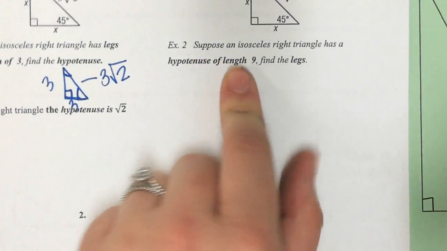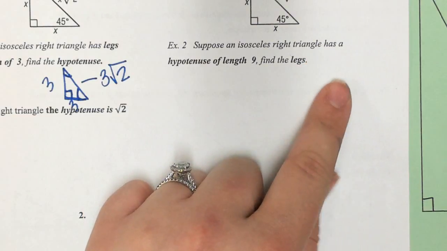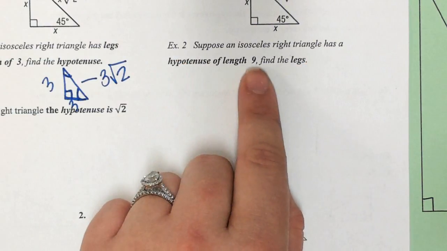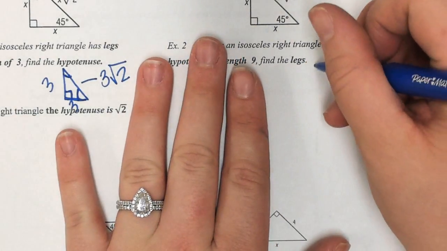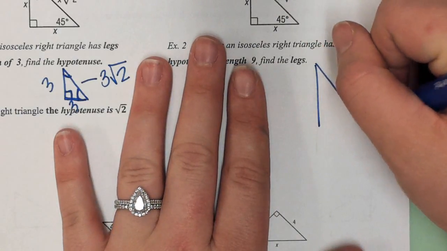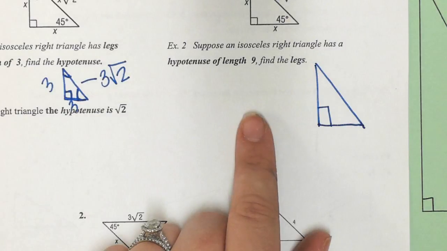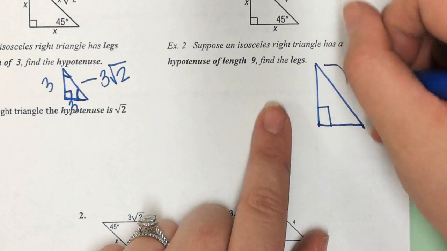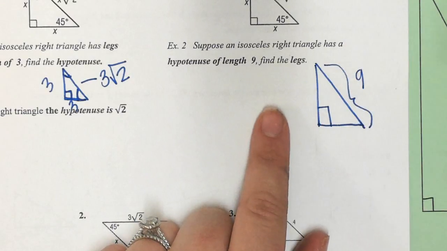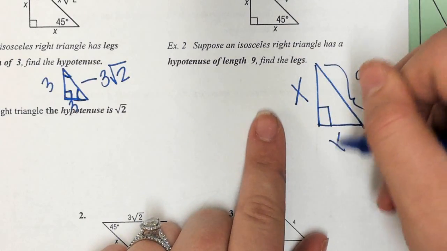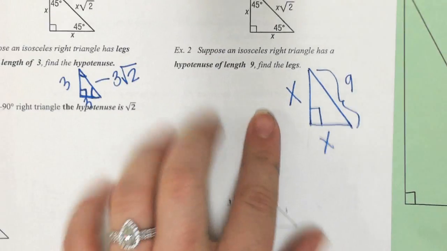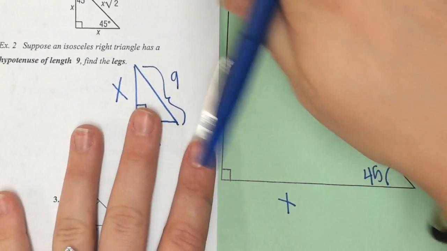Example 2. Suppose an isosceles right triangle has a hypotenuse of 9. Okay, draw a right triangle. This is where it gets a little bit tricky. The hypotenuse is 9, right? And I want to find out what x is. Hypotenuse is 9, but I want to find out what x is.